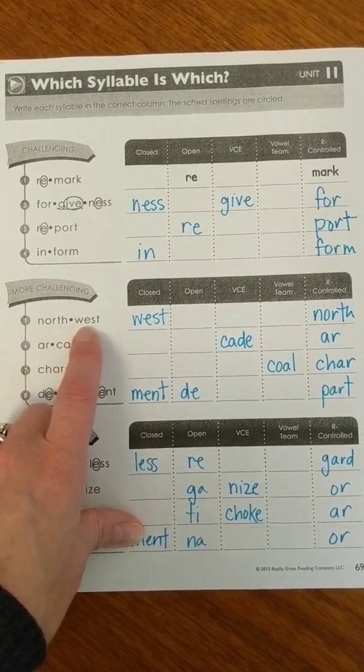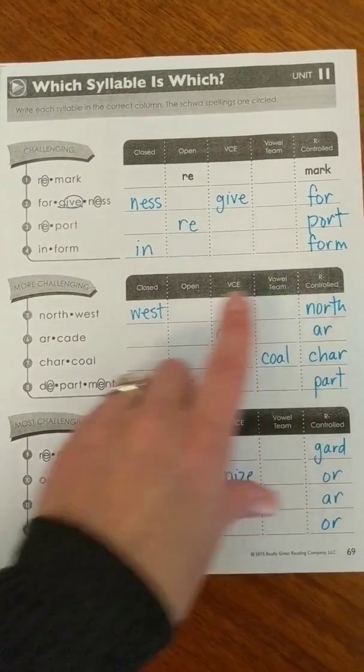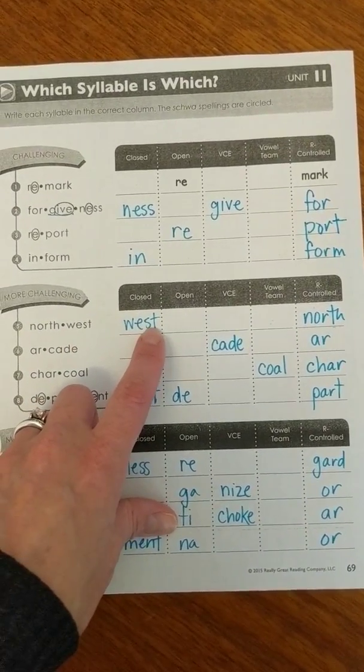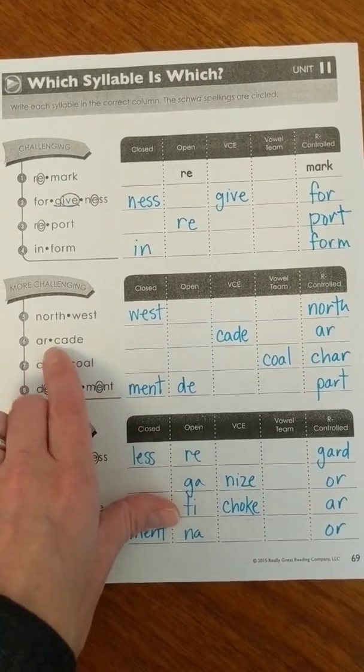Northwest. Well, I see the OR, so that's going to go R controlled. West, I see a vowel followed by one or more consonants, and it's saying a short vowel sound, so that's a closed vowel.